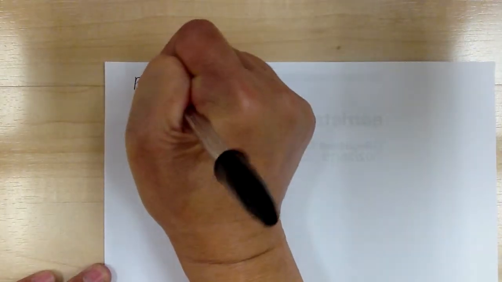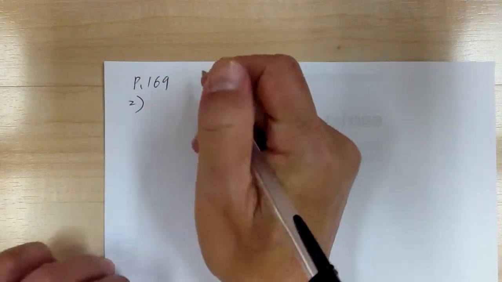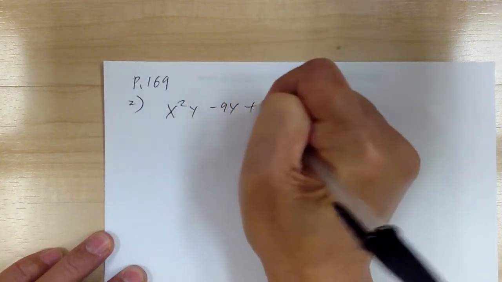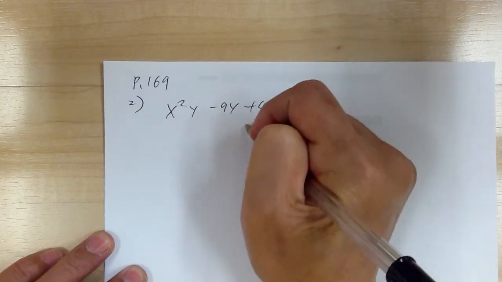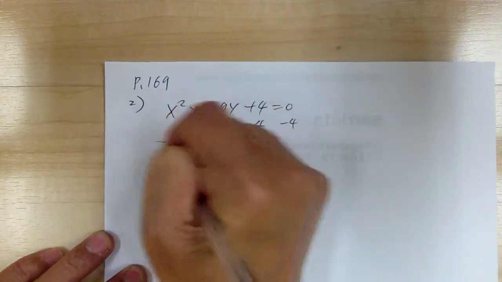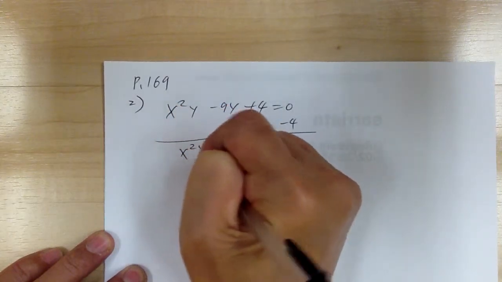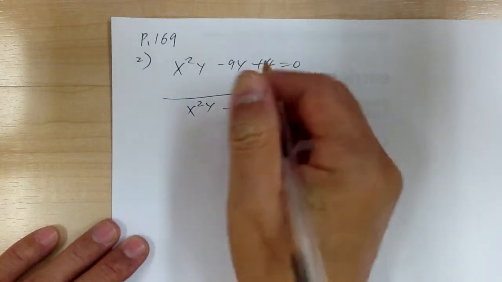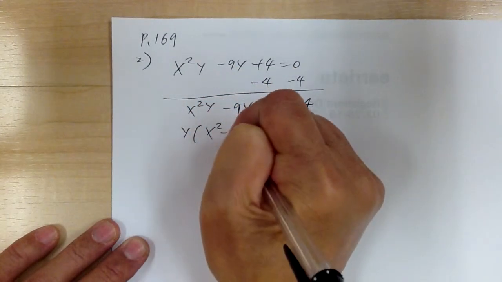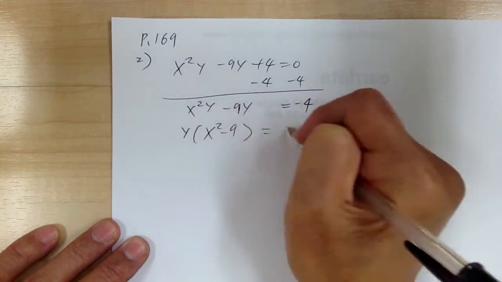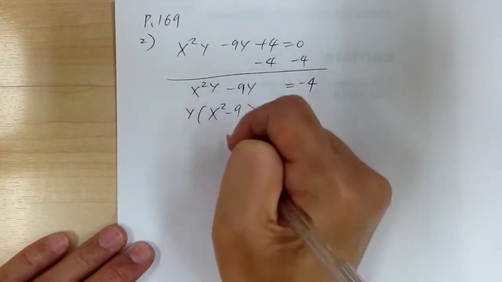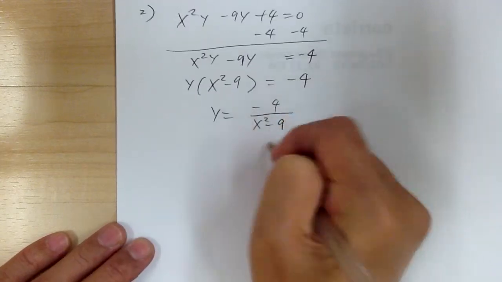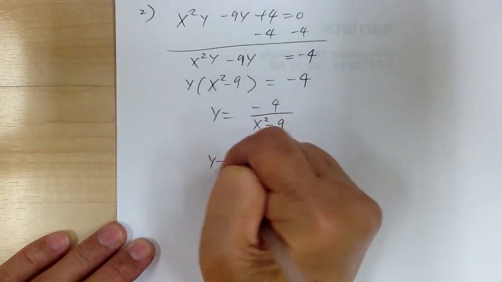Let's go to page 169 and let's start with number 2. You have x squared y minus 9y plus 4 equal to 0. First, go ahead and minus 4 on both sides to move it over. And after that, go and factor the y, and divide by the parentheses. Next, go ahead and factor.